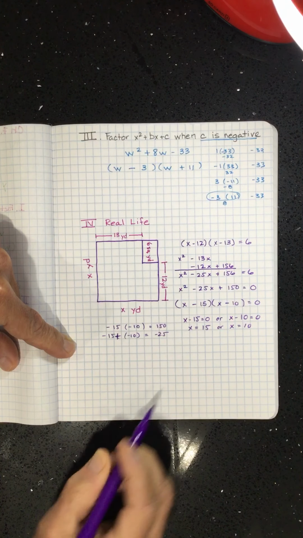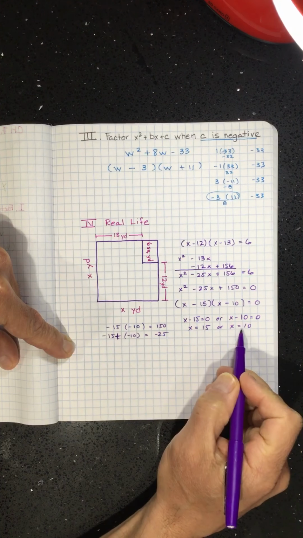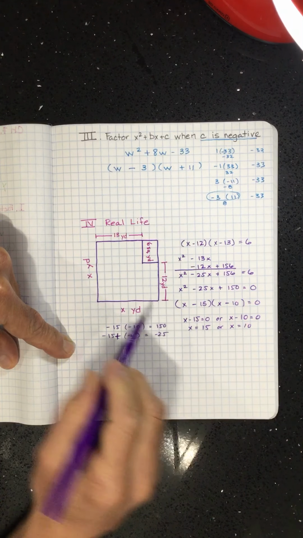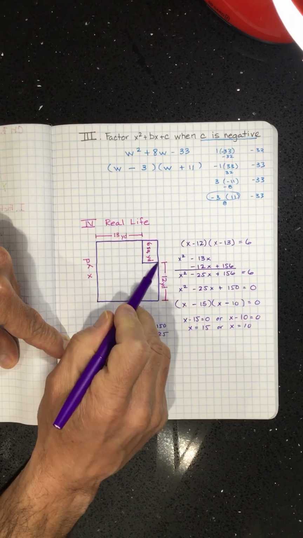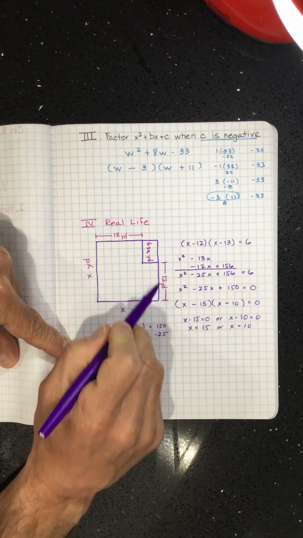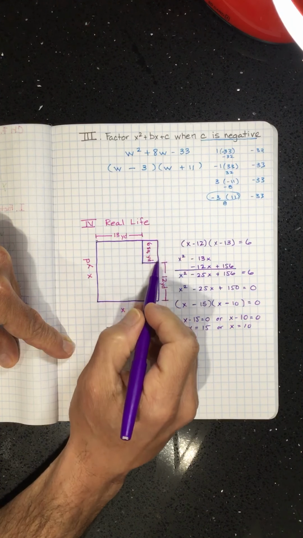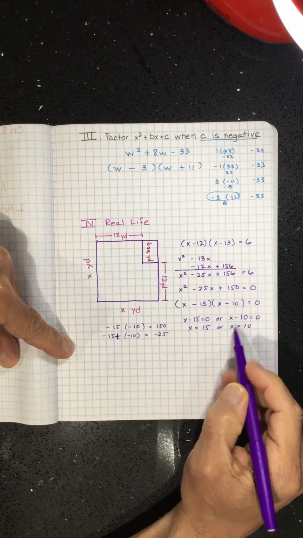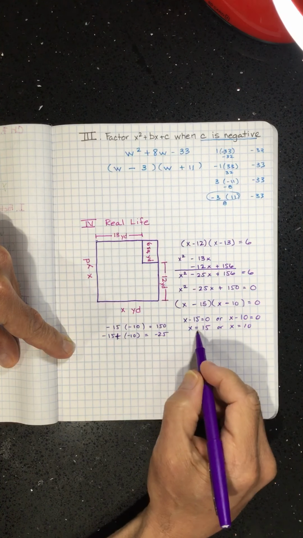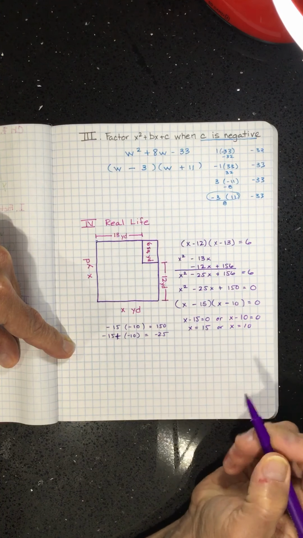Now let's think about this. Can this number be used? That's a big no, because right now this already goes 12 yards from here to here. This goes 13 yards from here to here, and we're still short these portions. So 10 is not an option. So the only thing we can do is use 15.